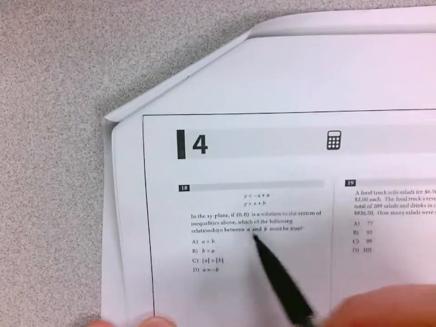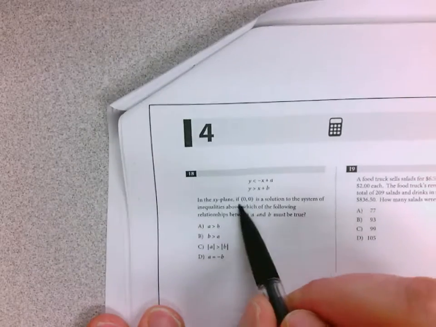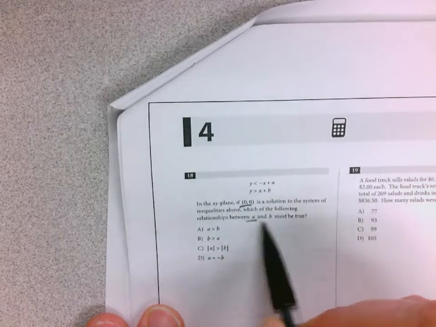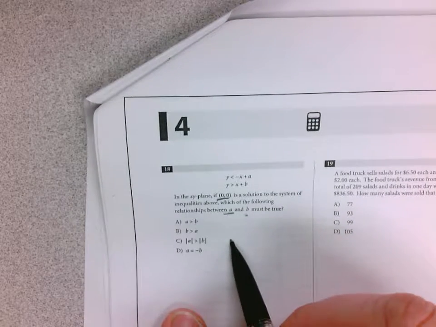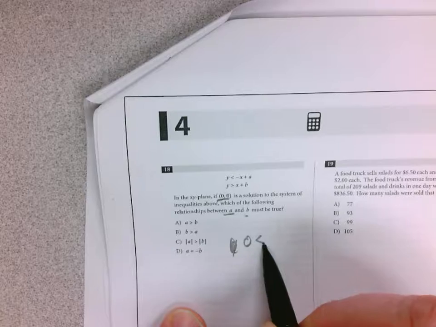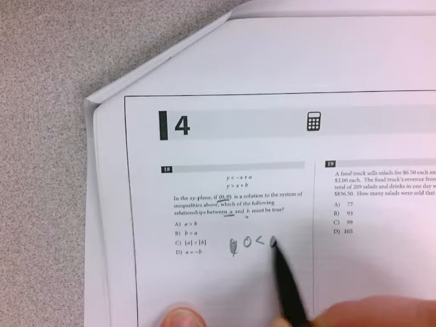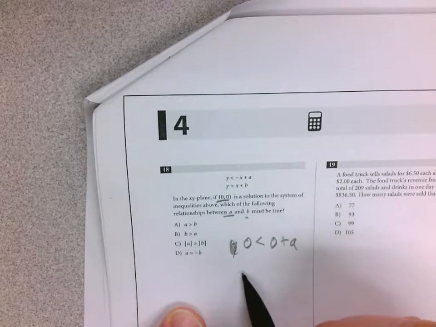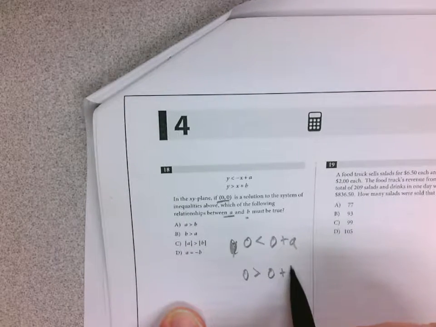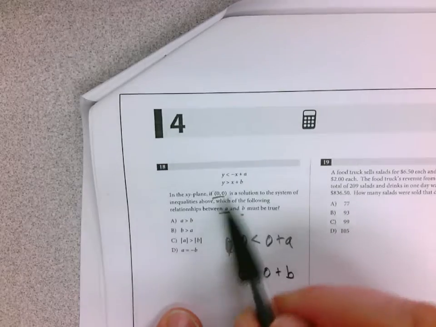In the xy plane, if 0, 0 is a solution to the system of inequalities above, which of the following relationships A and B must be true? Now, this is one you can look at and say, okay, if 0 is less than 0 plus A, 0 is greater than 0 plus B. I'm plugging in my 0, 0 and seeing if that tells me anything.